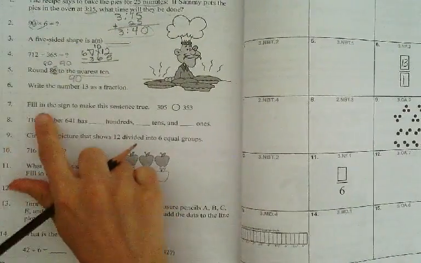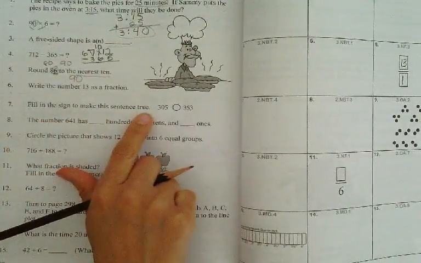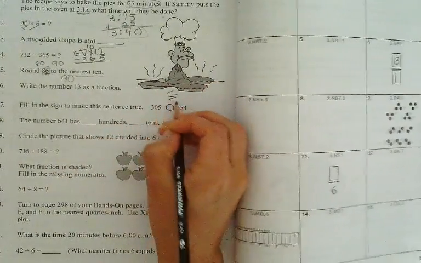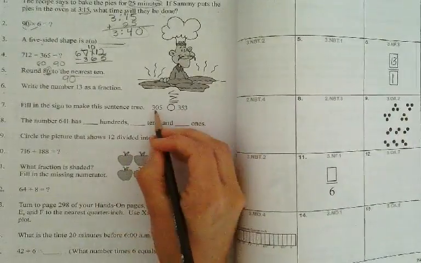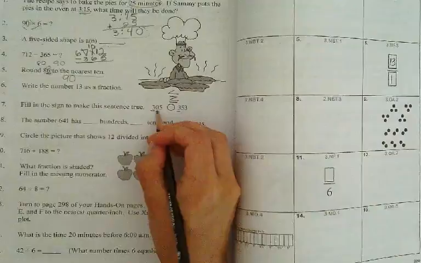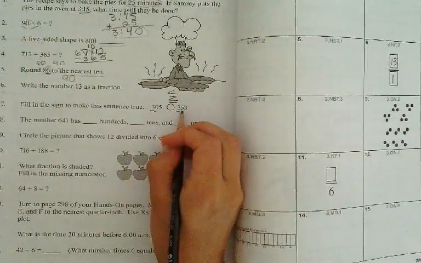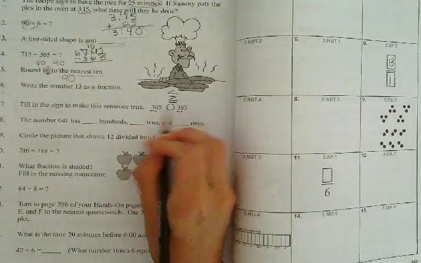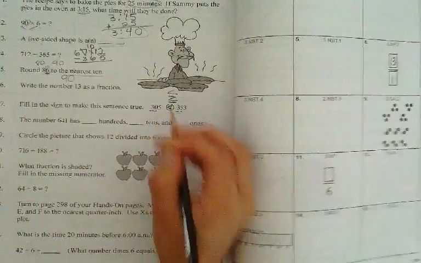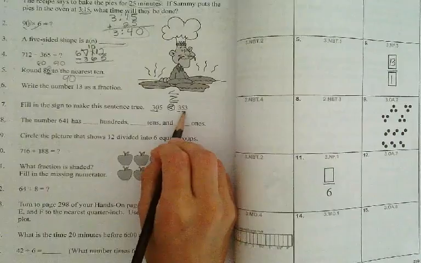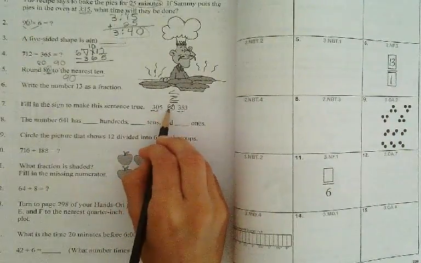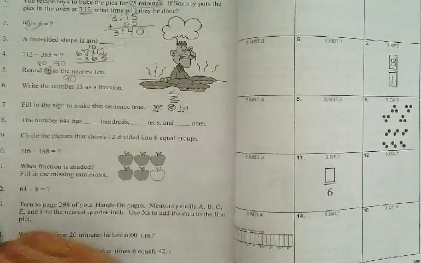7. Fill in the sign to make the sentence true. So I'm looking for greater than, or less than, or equal to. Well, they're both 300. But if I look at the next place value, 5 is greater than 0. So right away, the alligator mouth is going to eat the bigger number. I would read it this way: 305 is less than 353.